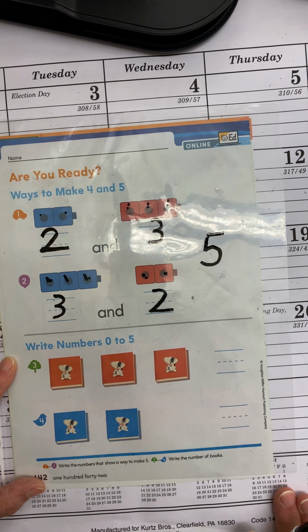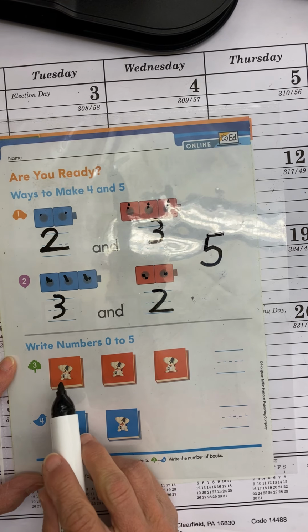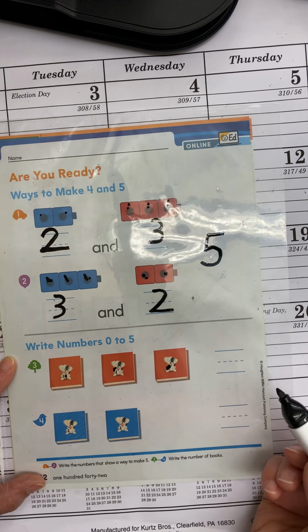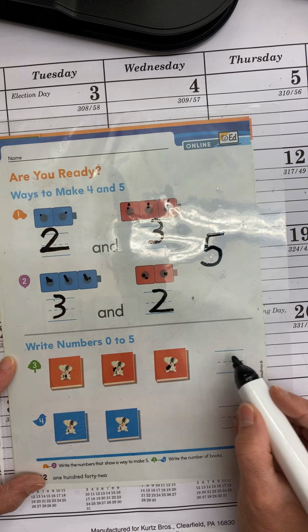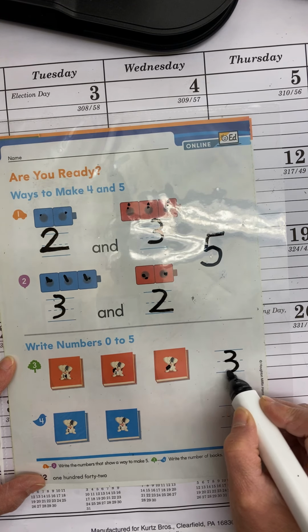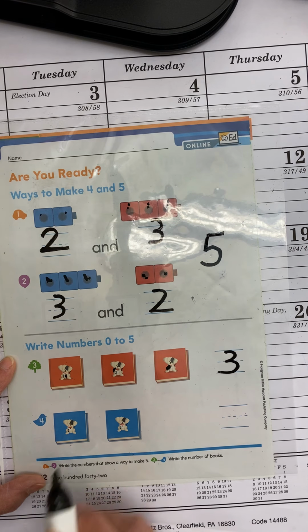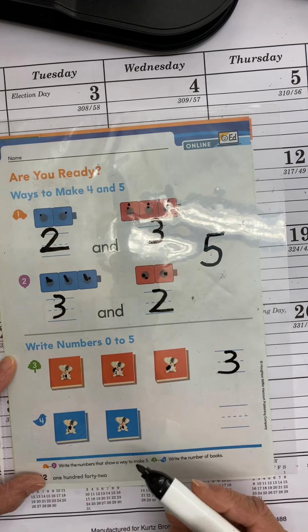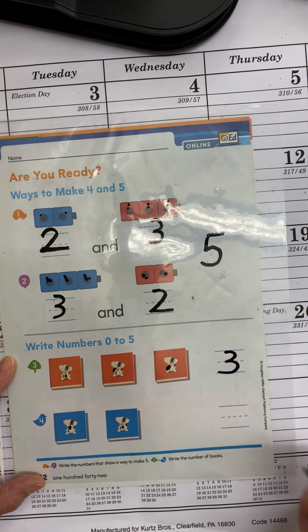It says, write the number of books. Let's count. You know that one. We practiced that one at the top. Let's count the number of blue books. Ready? That's the other number that we just practiced.